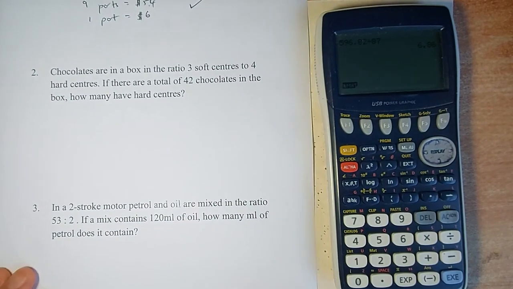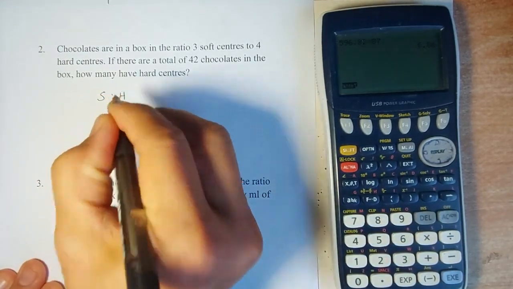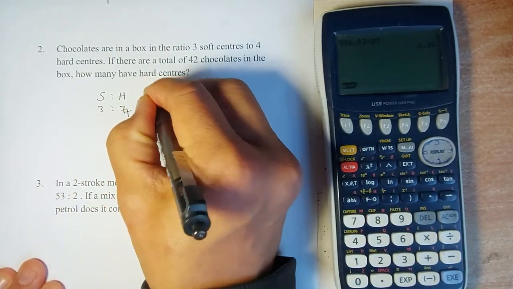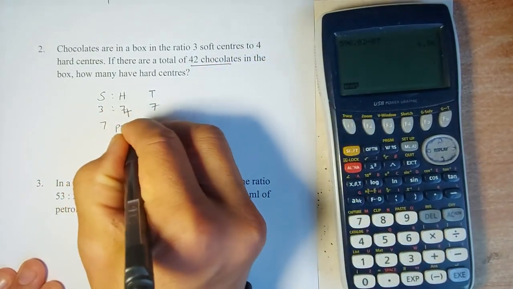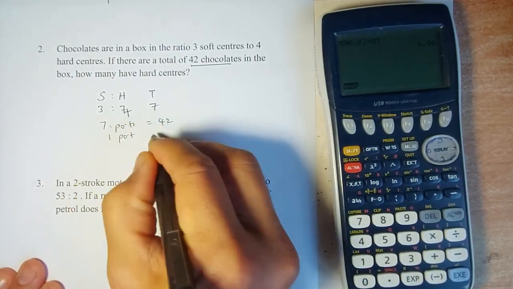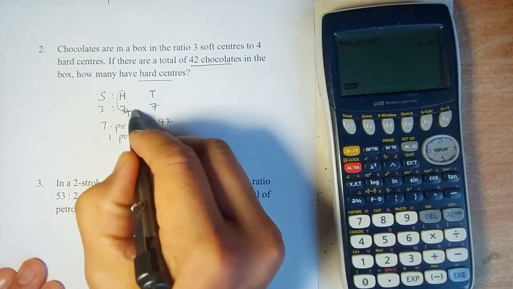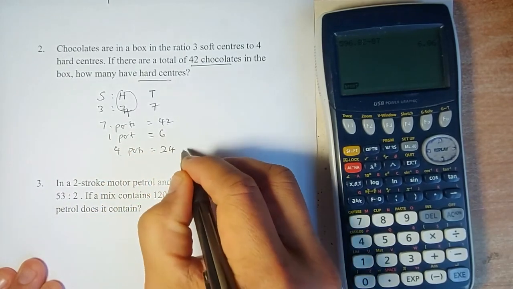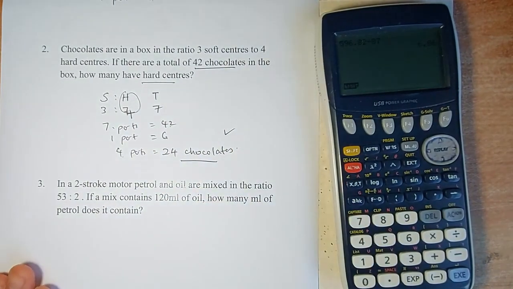Okay, now is a word problem. Similar question. So you have soft versus hard. The ratio is 3:4. And first you calculate the total parts. The total parts will be 7. So 7 parts is equal to 42 chocolates. 1 part will be 42 divided by 7, which gives you 6 chocolates. And they ask you how many have hard. So hard, there are 4 parts. So 4 parts is going to be 6 times 4. That will give you 24 chocolates. Answer the question they ask, and that will give you 1 mark.